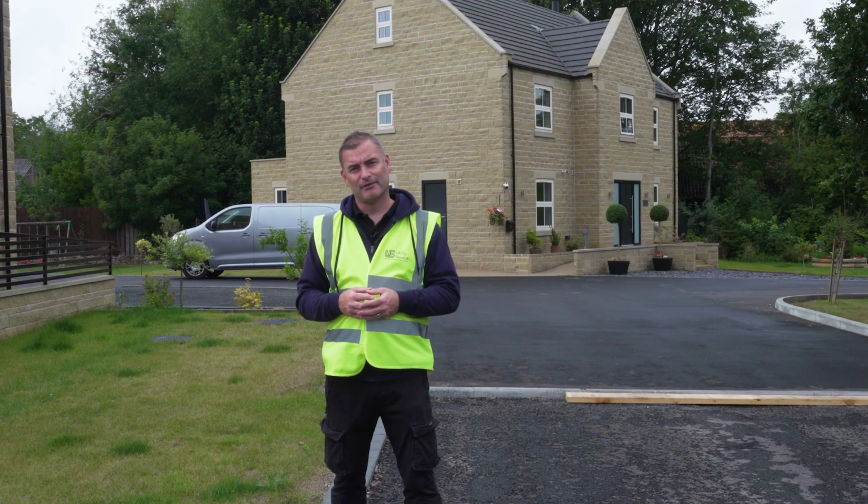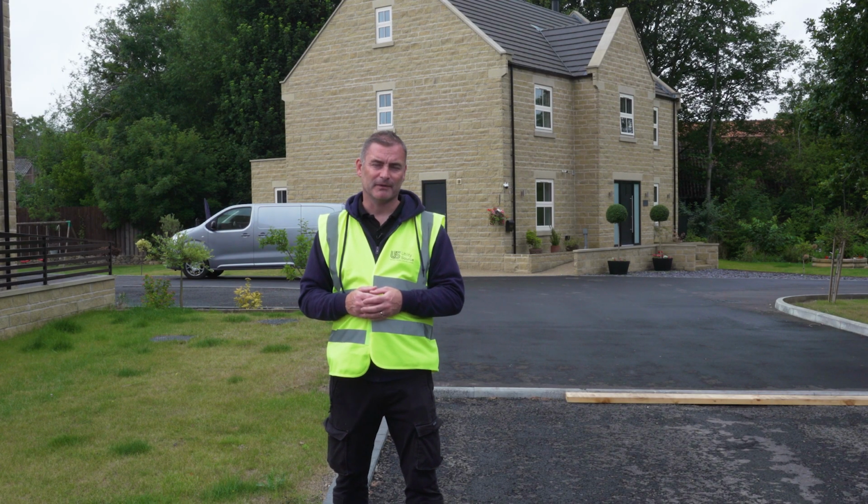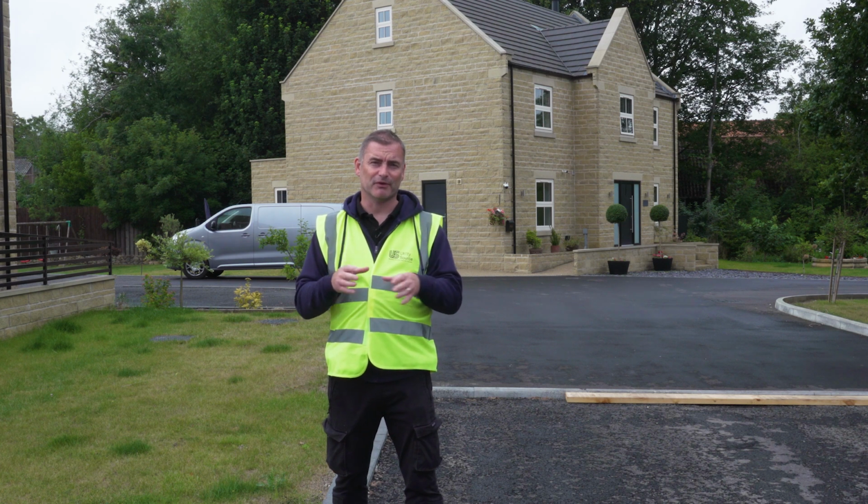From the perspective of an investor or a developer who's been responsible for a development, if you don't do a change of tenancy, then you're going to be responsible for those bills.